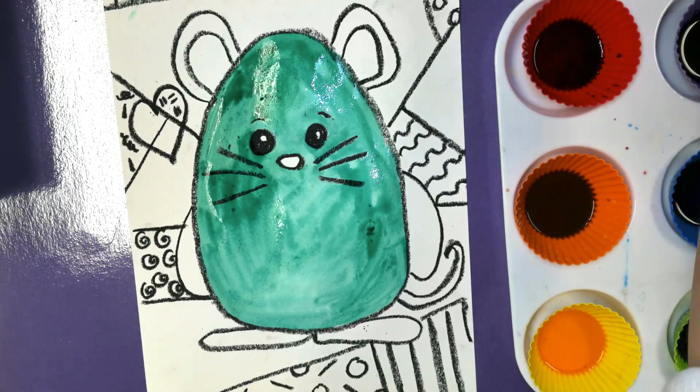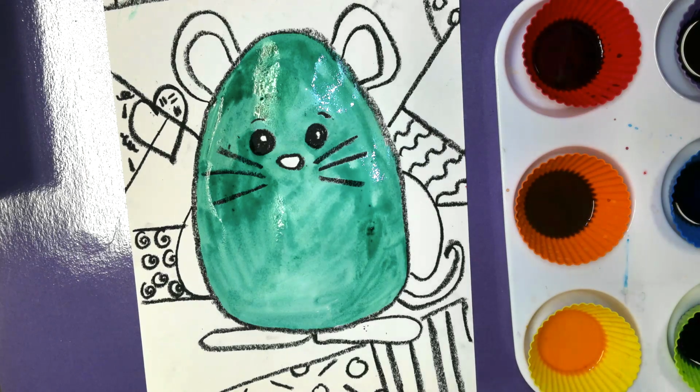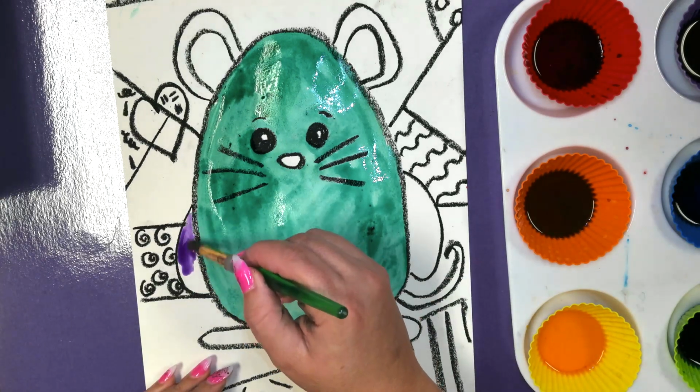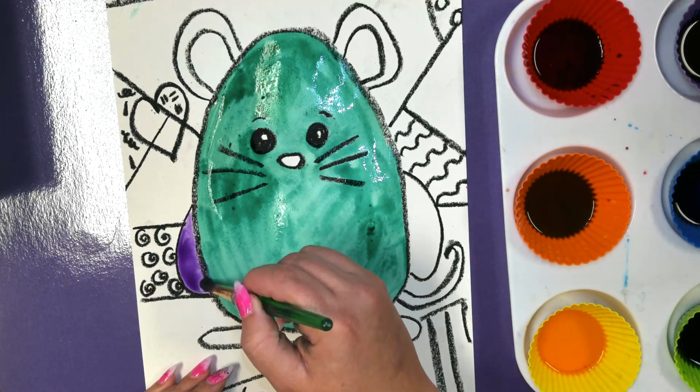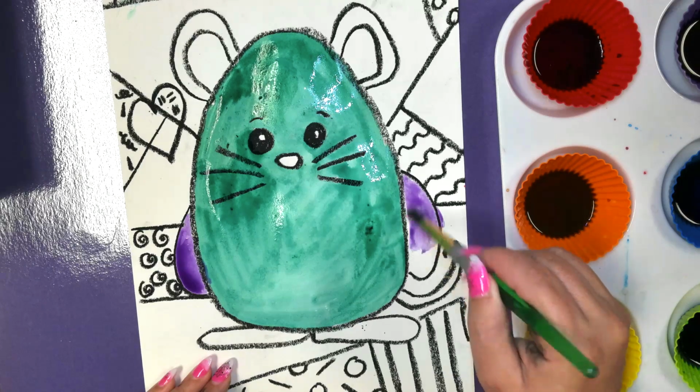We need to wash our brush. So I'm washing my brush, stir like hot soup, rub my drippy off on the edge, and then I'm going to switch to a new color. I'm going to my purple. I think I'll do his arms in purple. You can do both arms in purple, or you can do them both a different color. It's up to you.